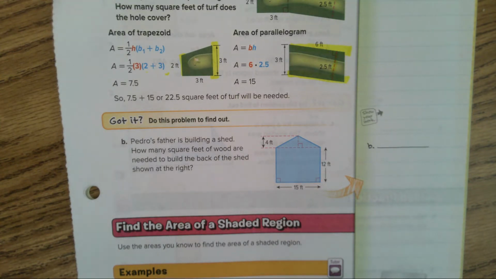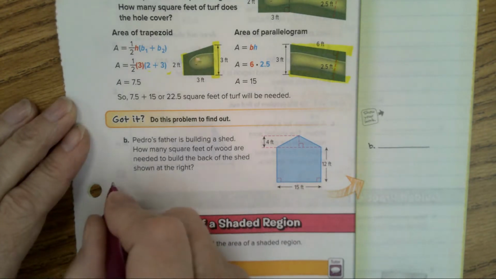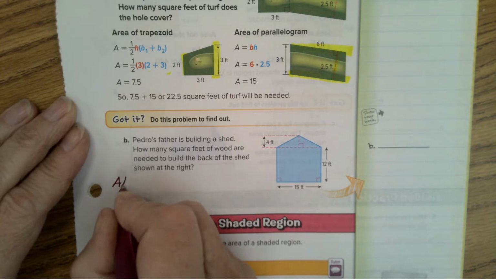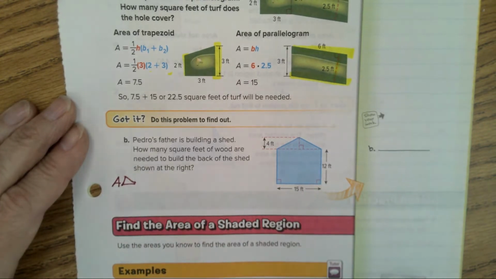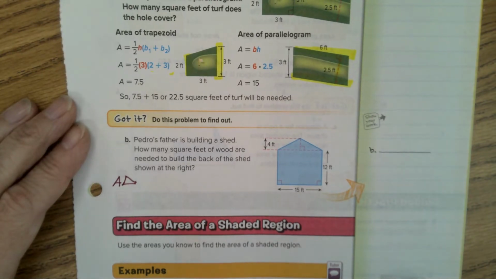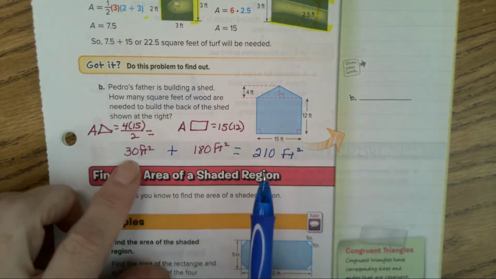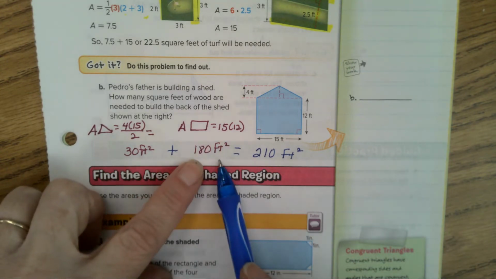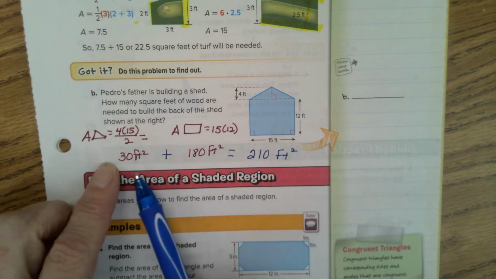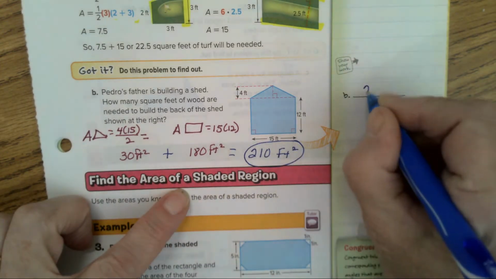All right, so let's get going on letter B. The first one, I'm going to do a triangle, the area of my triangle. So go ahead and do that. Then do the area of the rectangle. So for letter B, the area of the triangle, did everyone get 30 feet squared? And the area of the rectangle, did you get 180 feet squared? So when you add them together, your final answer is 210 feet squared.